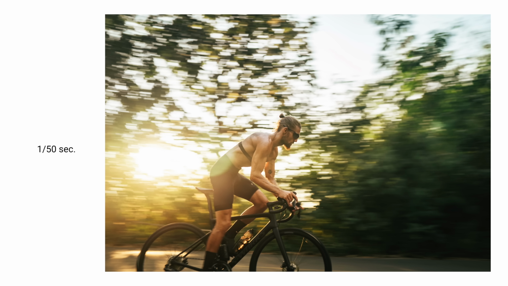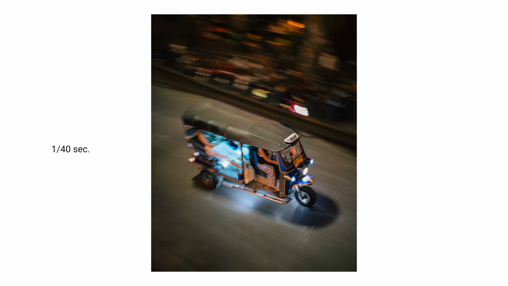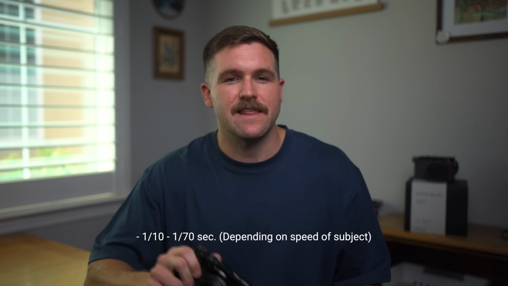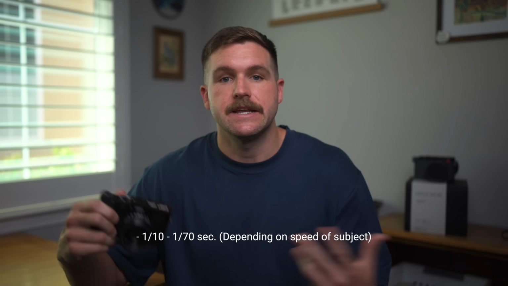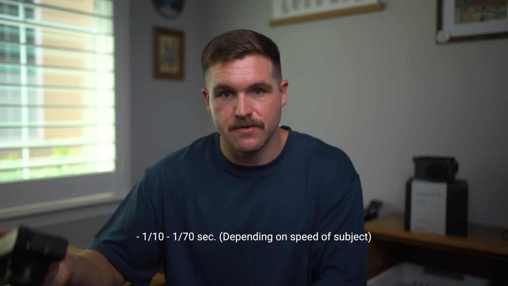When we're using a tracking shot, we're kind of turning the background into just a jumble of shapes and colors and light, and it really allows us to focus on our main subject in that scene. Now, if you haven't taken photos like this before, they can be a little bit difficult to get right the first time. Generally speaking, you should use a shutter speed of between 1/10 and 1/70th of a second or so, depending on how fast that subject is moving through the frame.